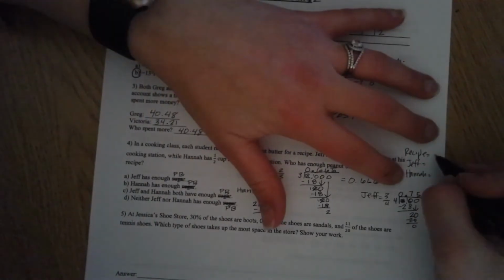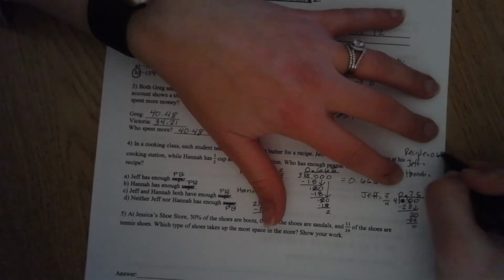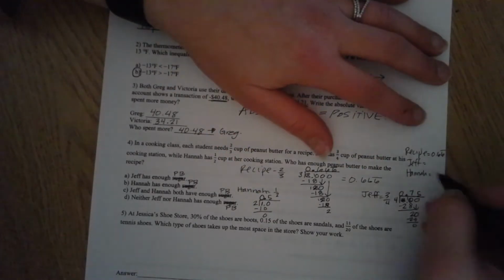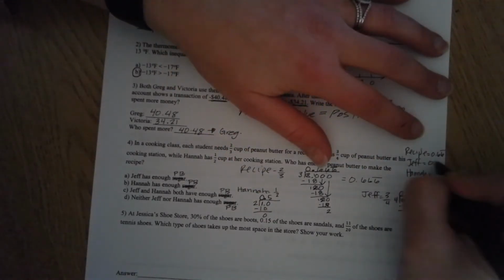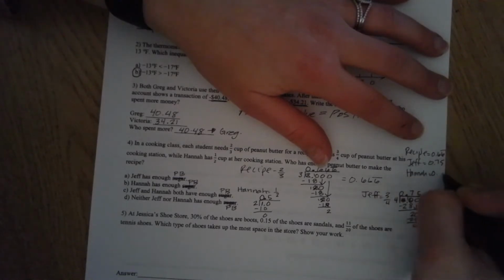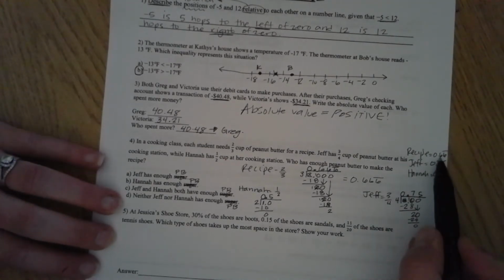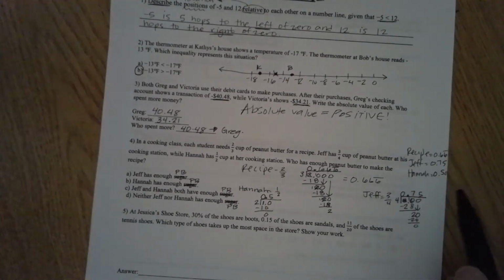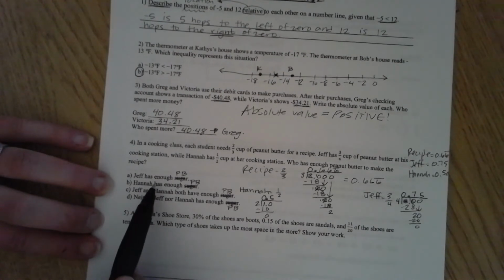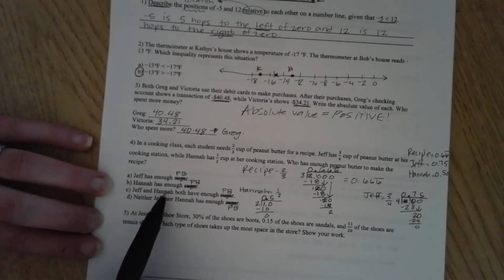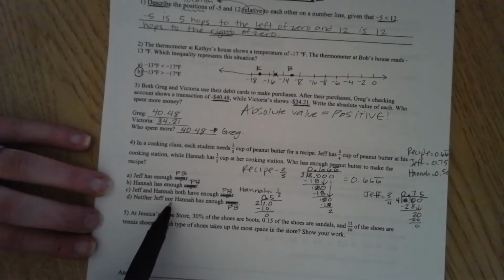And I'm going to write my recipe is 0.66 repeating, Jeff is 0.75, and Hannah is 0.5, and then I'm going to add a 0 next to that 5. So when I look, I know that my recipe, if I'm comparing all of them, I have to see, does Jeff have enough sugar? Does Hannah have enough sugar? Do they both have enough sugar? Or do neither have enough? I'm sorry, I keep saying sugar, I mean peanut butter.